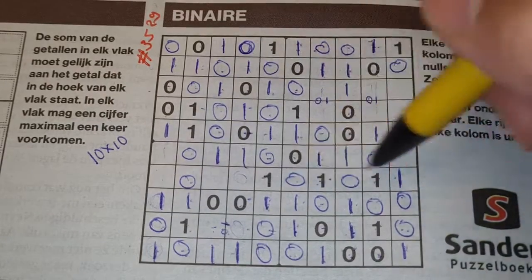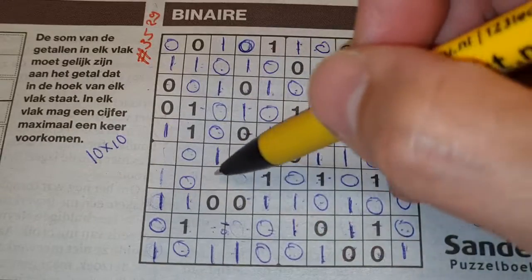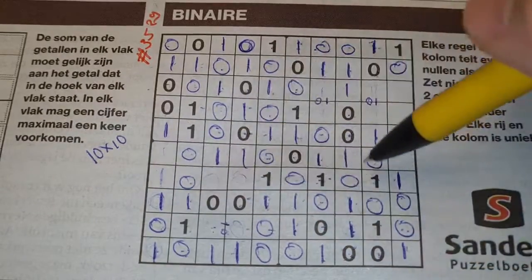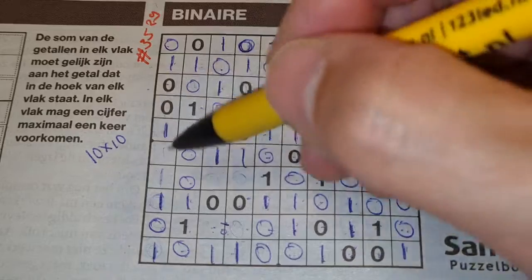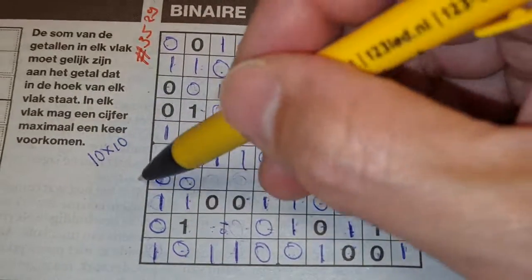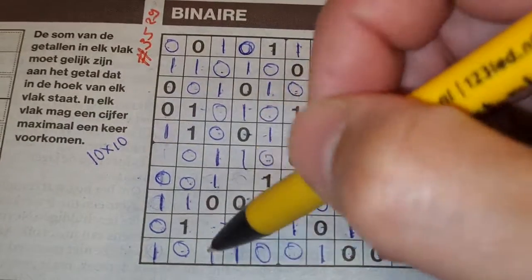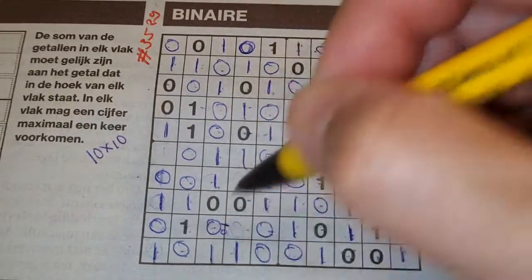1, 2, 3, 4. 4 1s. If I place number 5 here, then we have 3 O's in a row in this row. Not allowed by one of the rules. So this cannot be a 1. This should be an O. Double O here, 1 there, 1. Now we have 1, 2, 3, 4, 5 1s. So the rest are O's.